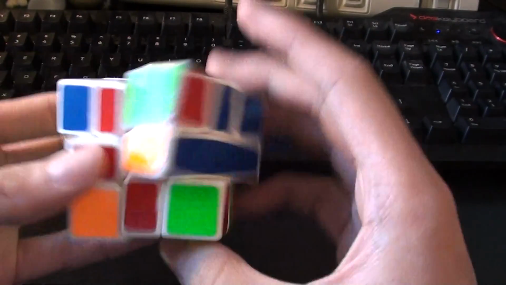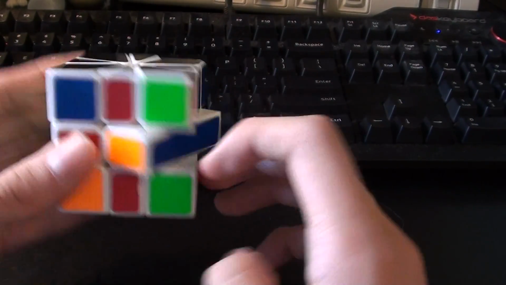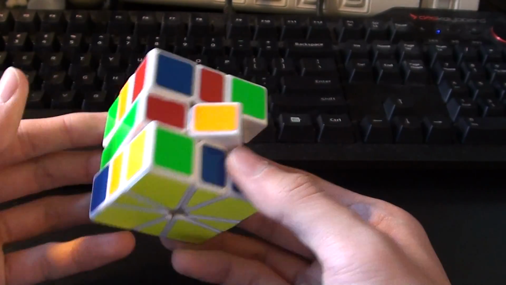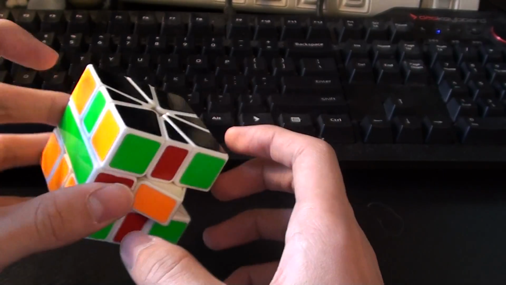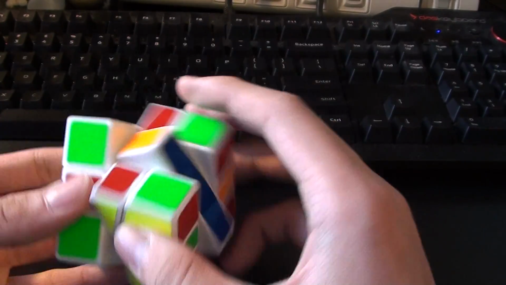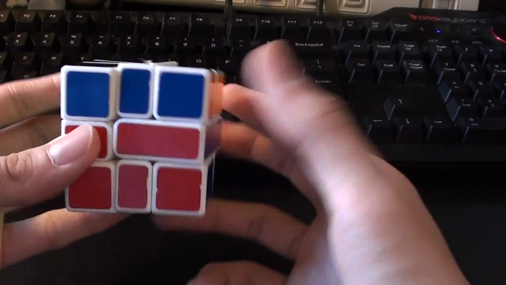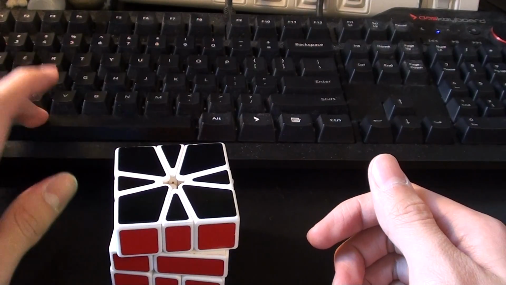Corners, edges, and then adjacent, and I have this block here, and then I have parity, which is a U-perm adjacent, and then cancel with the middle layer.